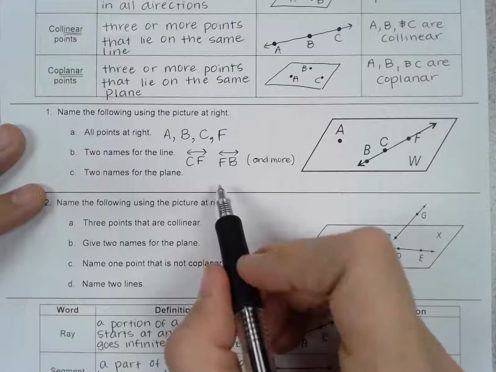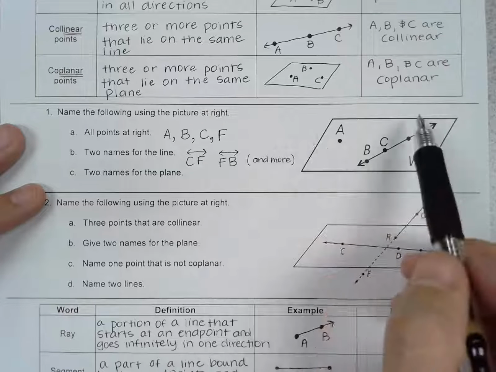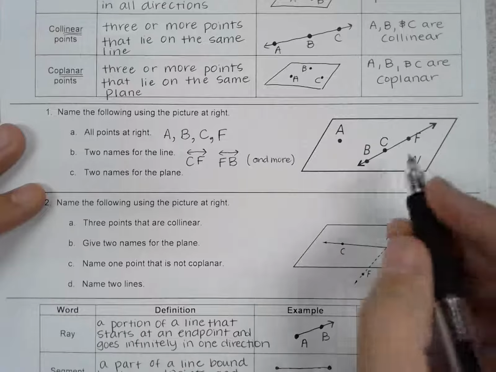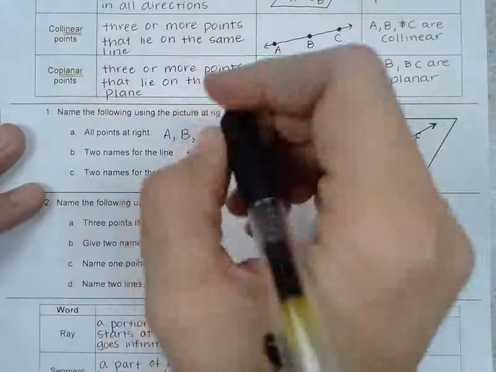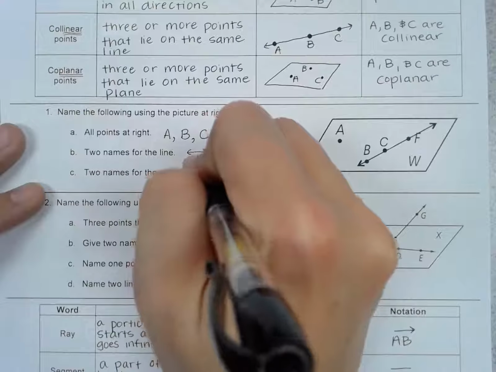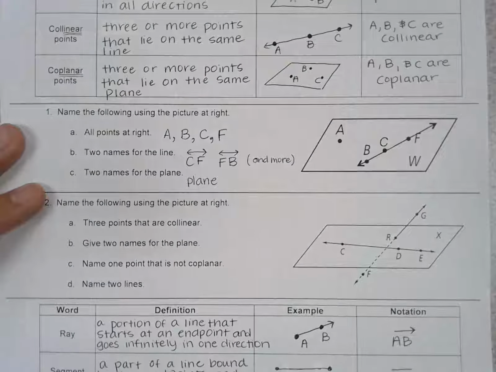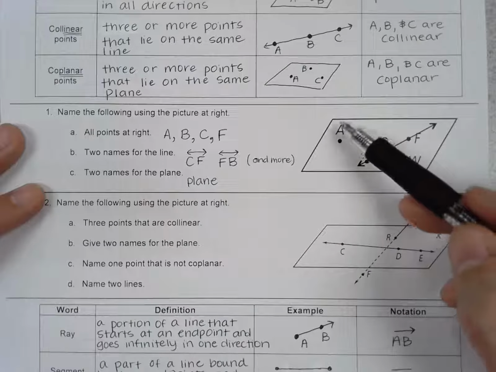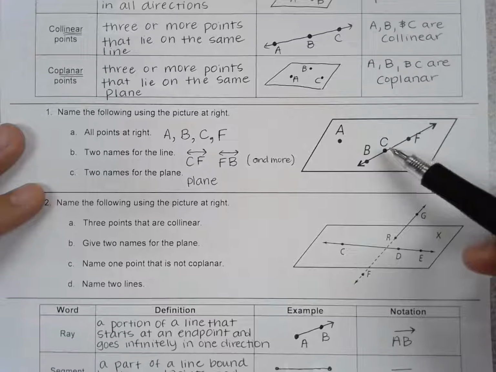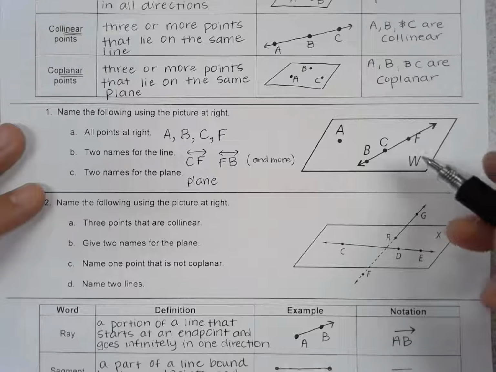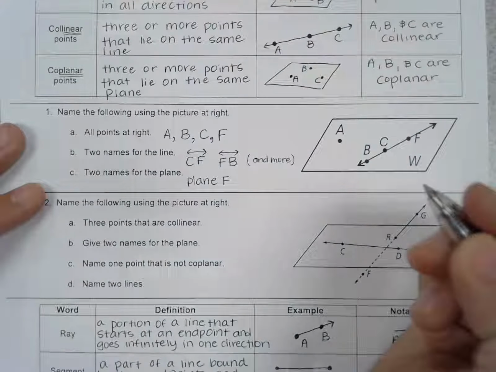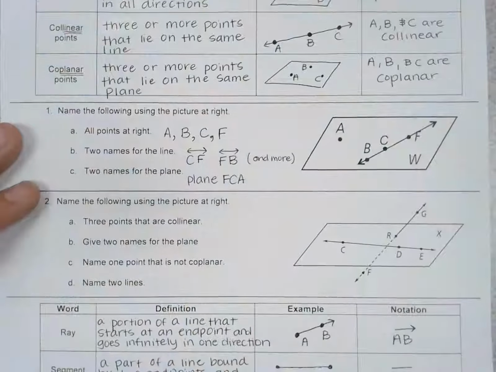So when you name a plane, there's 2 ways you can do it. You can either pick any 3 points that are on the plane that are not in the same line. So one way I could name this plane is I could call it plane, and then I can pick any 3 points besides B, C, and F because they're on the same line. So I have to use A instead of one of these since these 3 are in the same line. So I'm going to call it plane F, C, A, and that's one way I could name it.